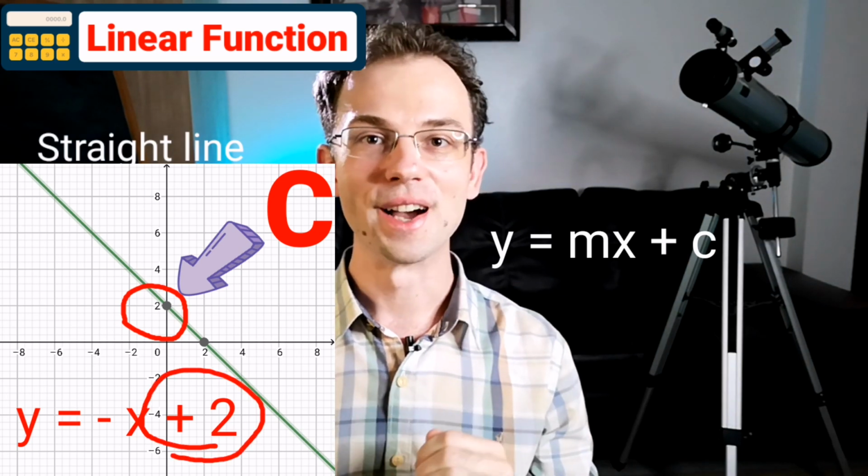So, the picture of this function is a straight line on the graph. The line might have a positive or negative gradient. You can read this from the m value of the function. If the m is positive, your line is rising to the right. If your m value is negative, your line is falling to the right. The c value will tell you what point the line intercepts the y-axis.